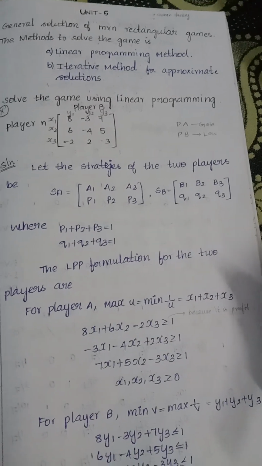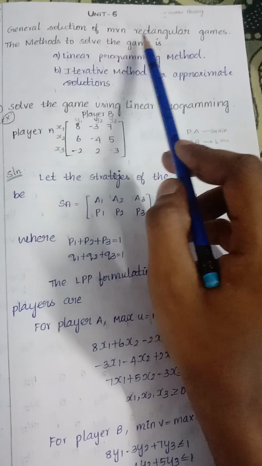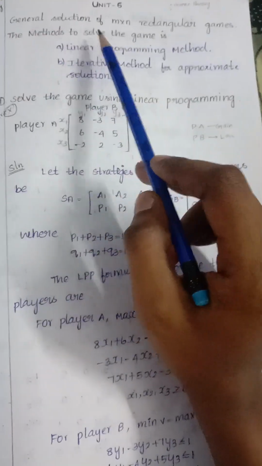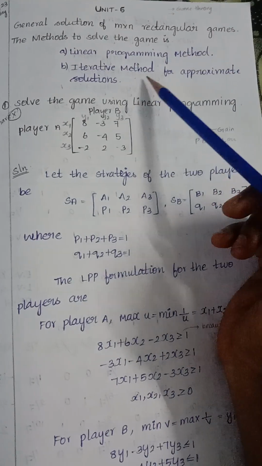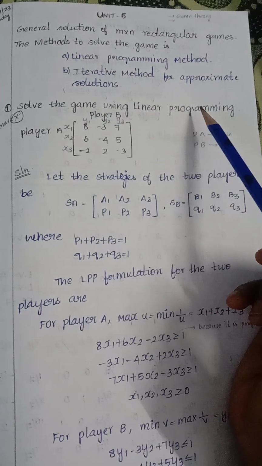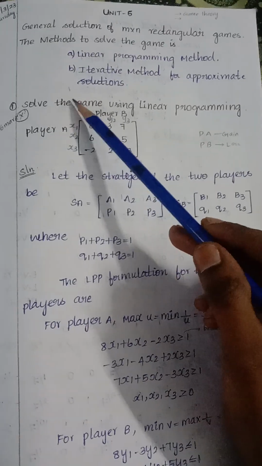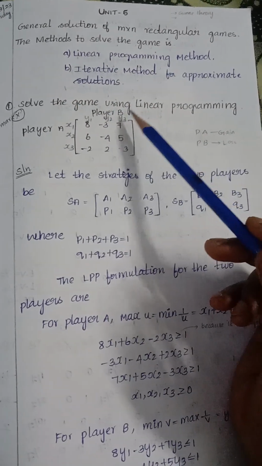Everyone, today we are going to see Unit 5, General Solution of m cross n rectangular games. The methods of solving a game are the linear programming method and the iterative method for approximate solution. Now we are going to see the linear programming method. So our question is: solve the game using the linear programming method.